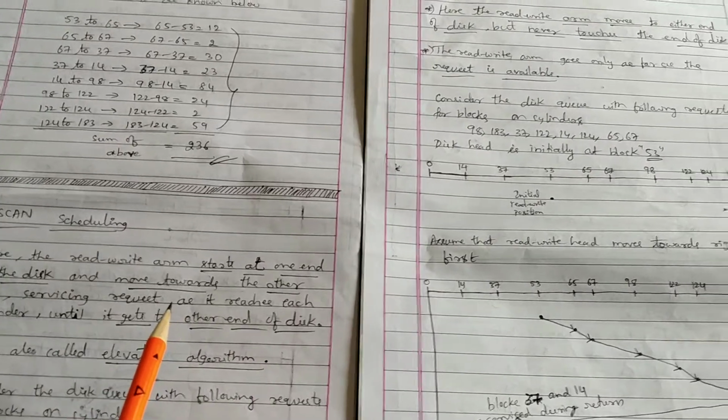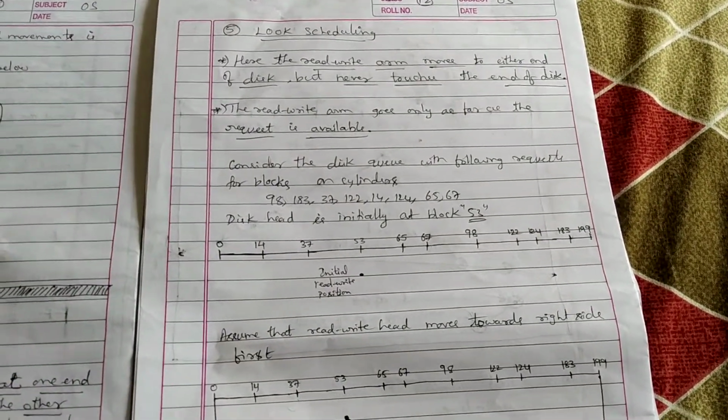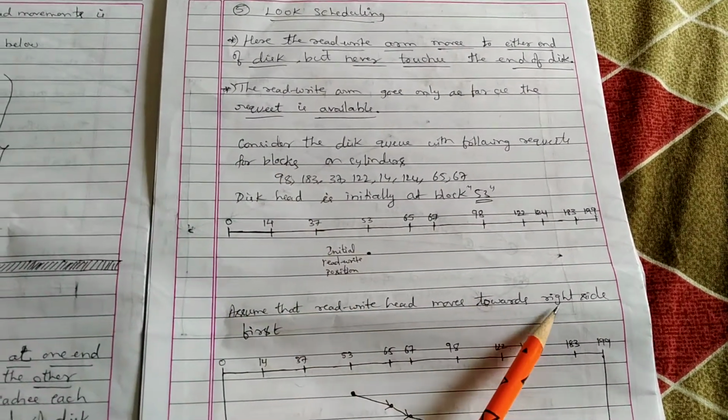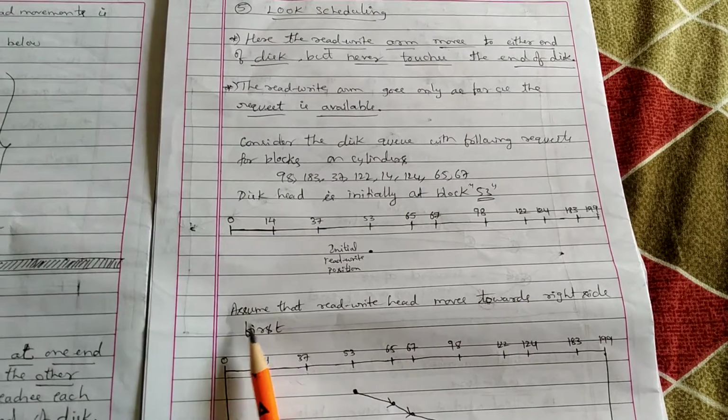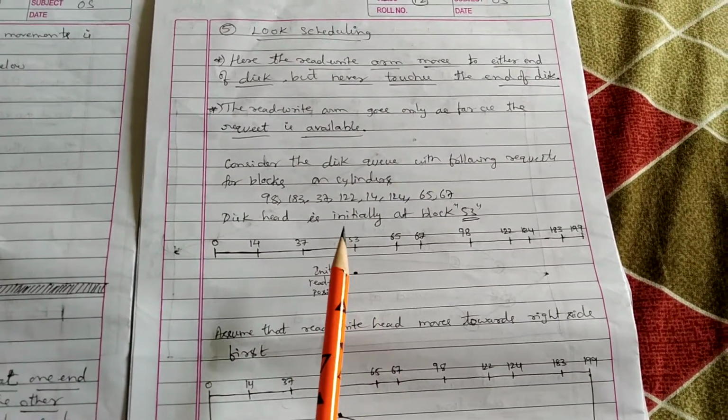But in the LOOK scheduling algorithm, the read write arm will never reach the end of the disk, either towards the left or towards the right. So that's what the LOOK scheduling algorithm says.